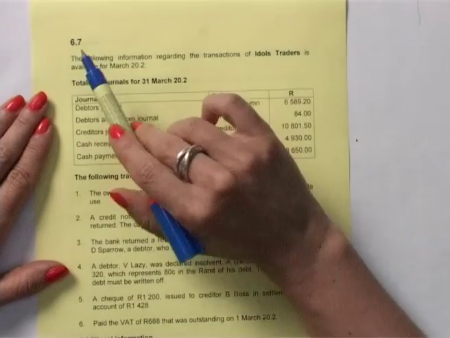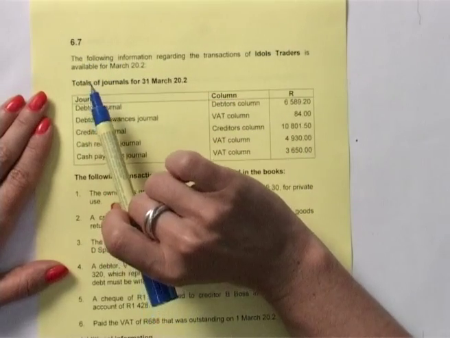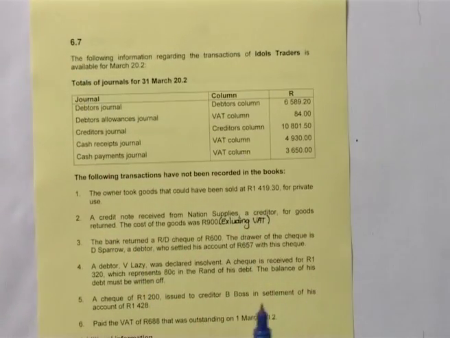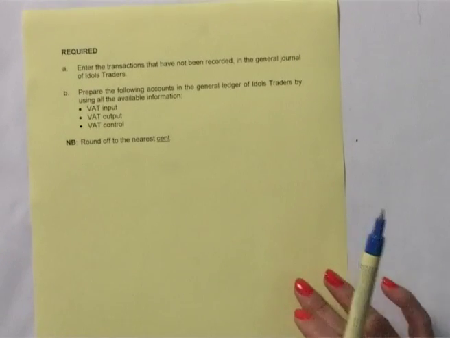Welcome to the question clip on Chapter 6, dealing with value-added tax. The question that we're going to be dealing with is the question for IDLS Traders. It's 6.7 in your question book if you want to follow. For any question that we face, we first have a look at the required part.